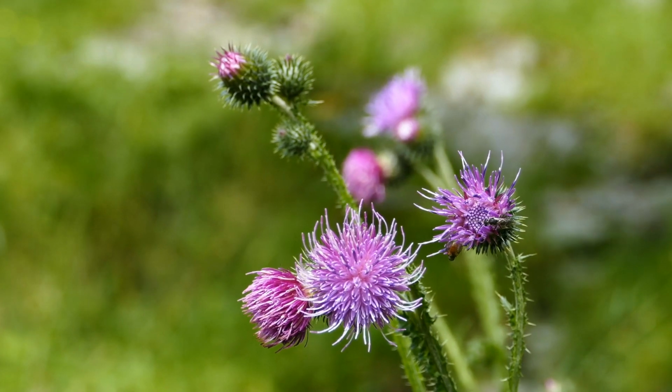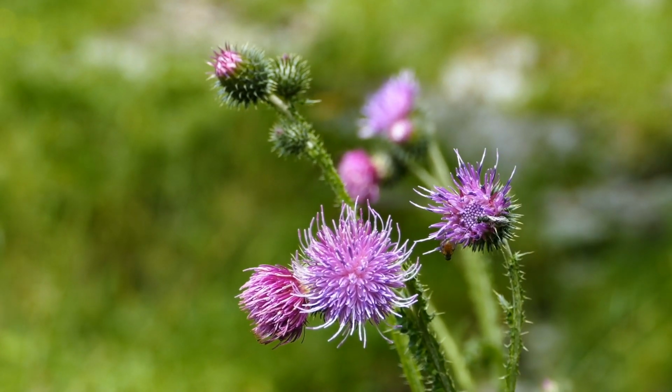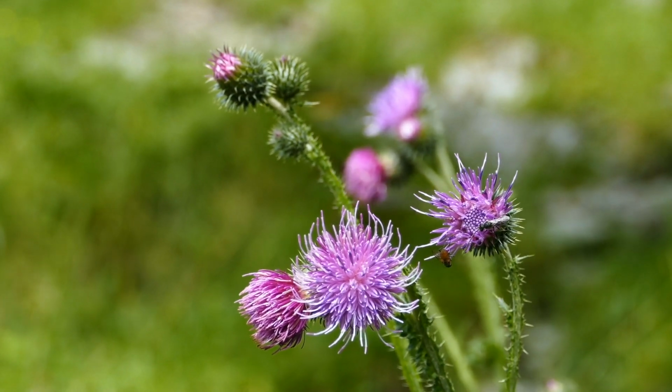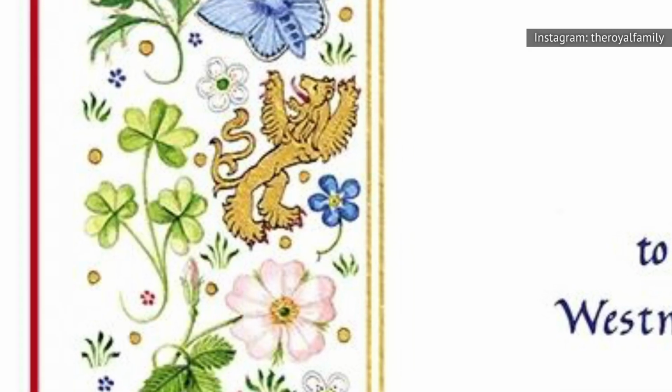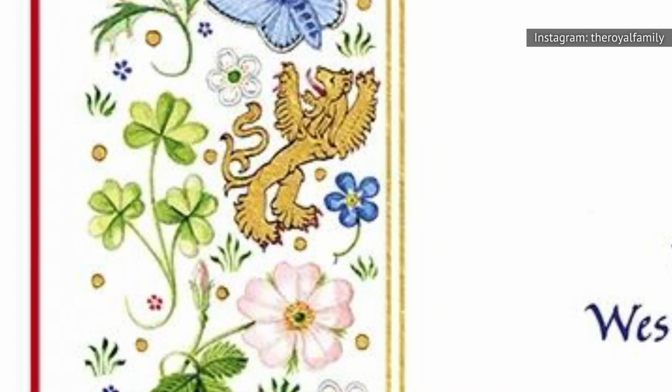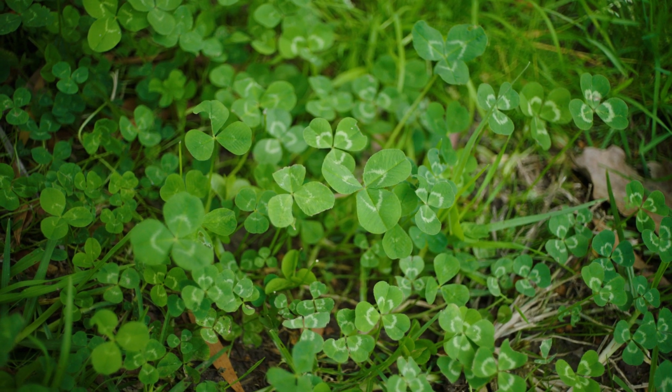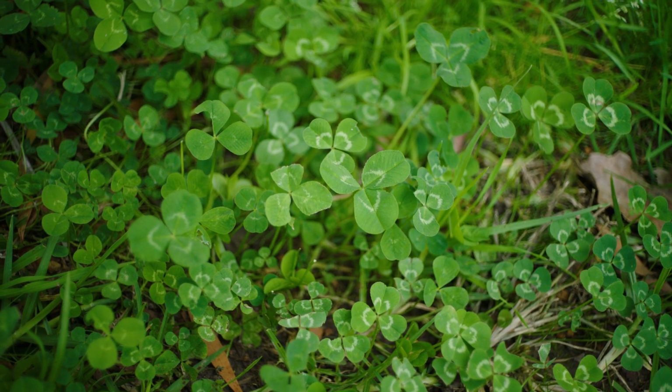Scotland's heraldic flower is the thistle. A popular legend claims that invaders in the 13th century gave away their attack against the Scottish after stepping on this prickly plant. Northern Ireland, like the Republic of Ireland, is identified by the shamrock, which was said to have been used by St. Patrick to explain the Trinity to his converts.